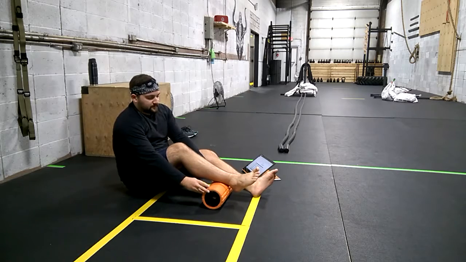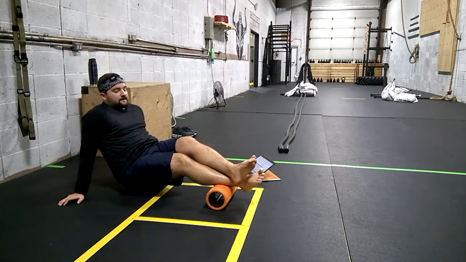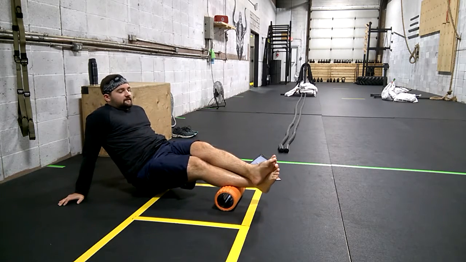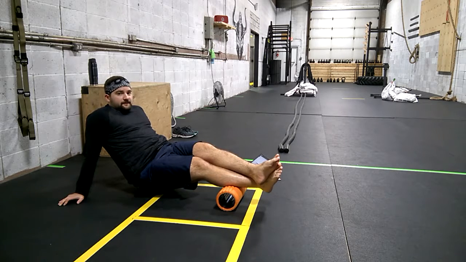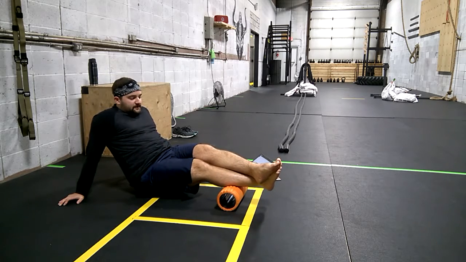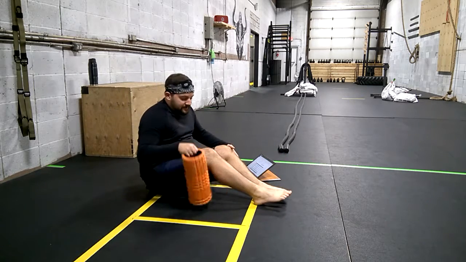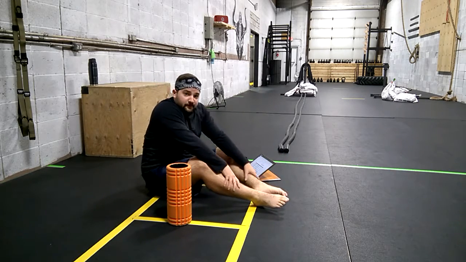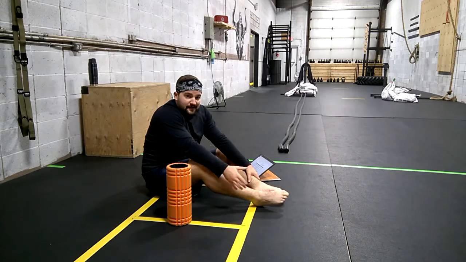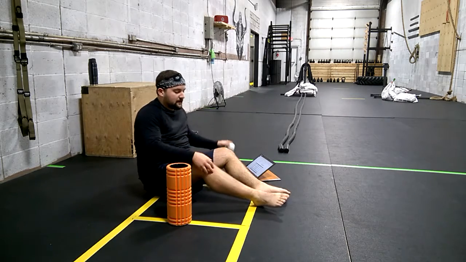Okay? If you feel that's not enough weight, you can stack your legs, roll till you find a spot, and then hold it. Even if you just want to use your body weight. Okay? So you'll find the spot, and you'll hold it for 30 seconds for intense pain and 90 seconds for moderate pain.